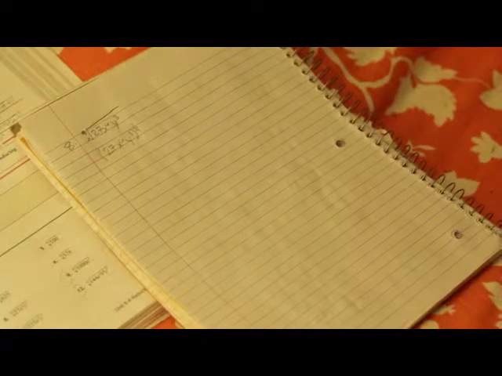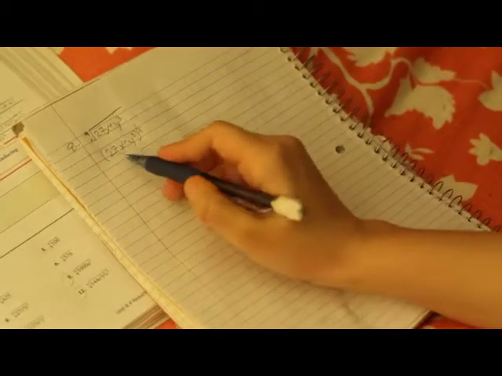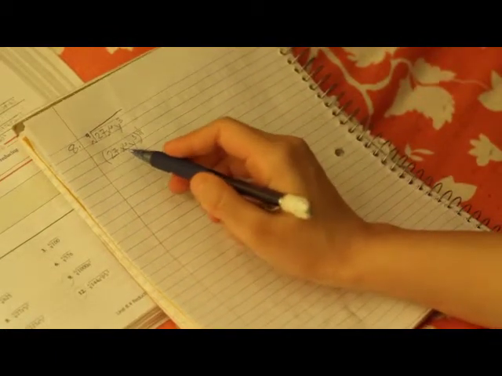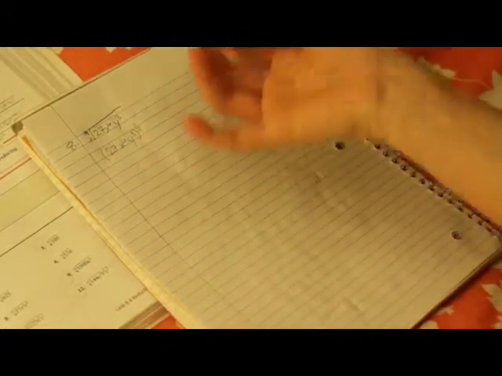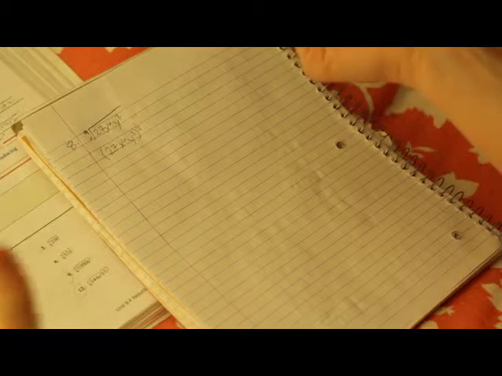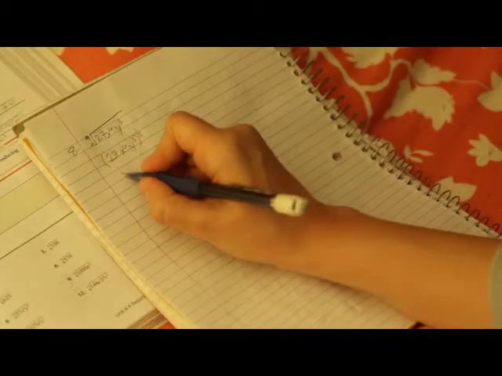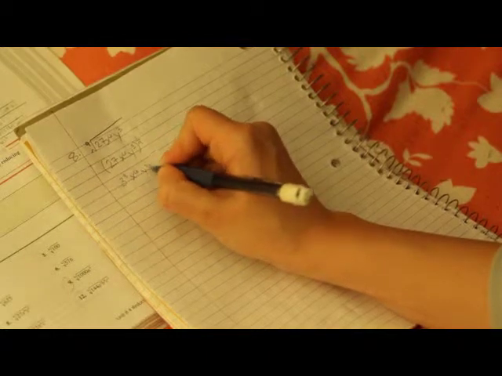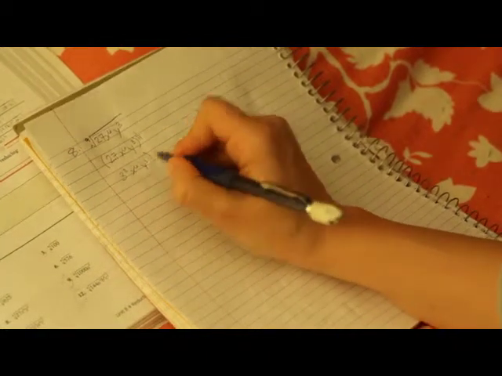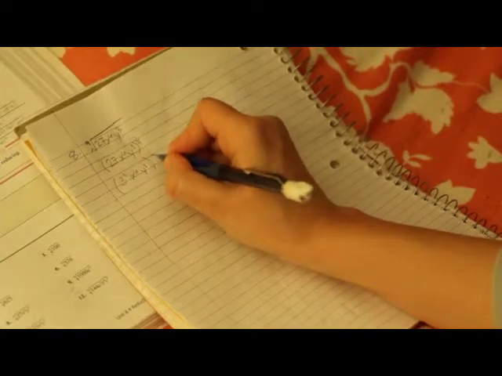Now let's write our 27 so that it has a power. What's 27? It can be 3 cubed. That's the way to write that. All right, so let's write 3 cubed, x to the 6th, y cubed, all to the 1/9.